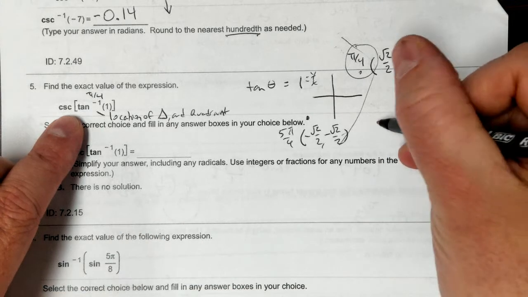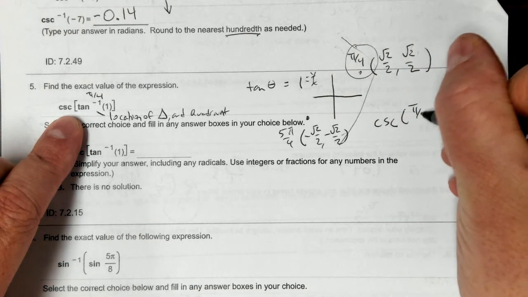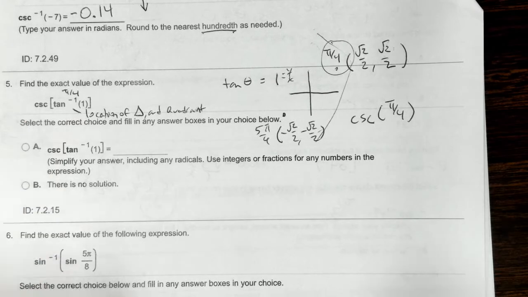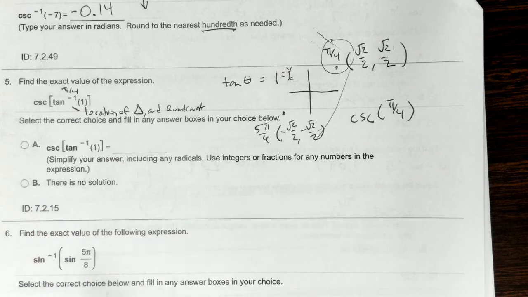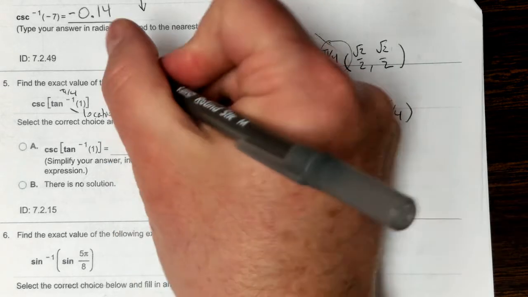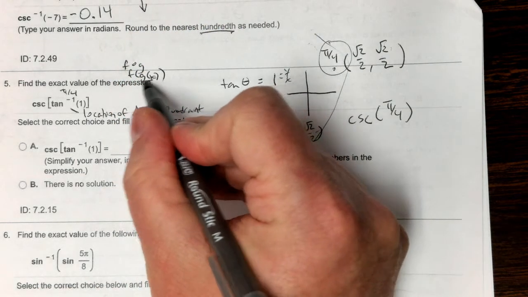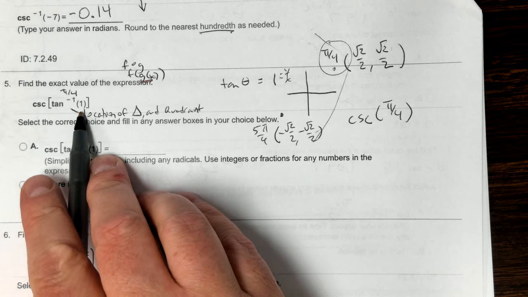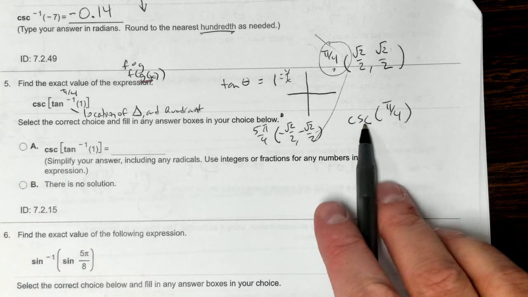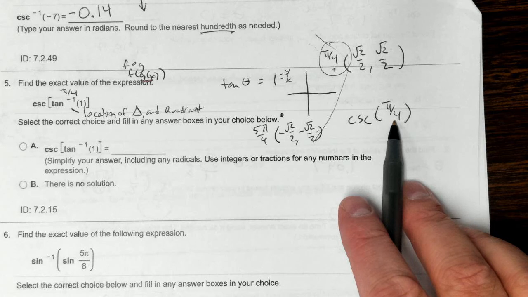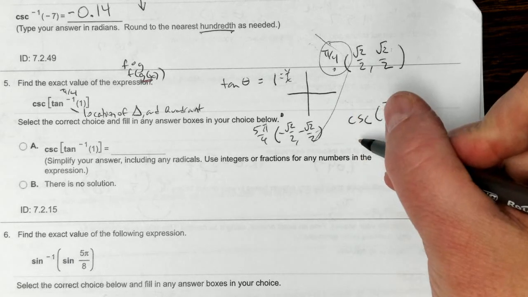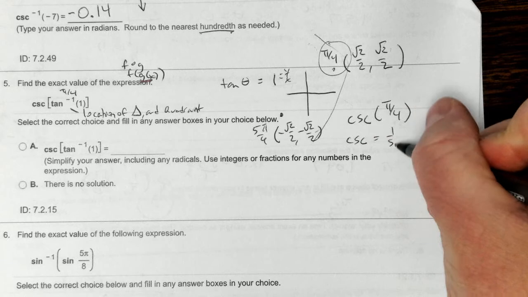And so then what we do is we have cosecant of pi fourths. So we have to get our inside answer first. Remember, just like when we were doing composite functions, we had to work inside out when it was f circle g. When it was f circle g, we did f of g of x, and we had to do g first. So that's the same thing here. Okay, so now cosecant of pi fourths. Okay, so remember, like we did earlier, cosecant was 1 over sine.